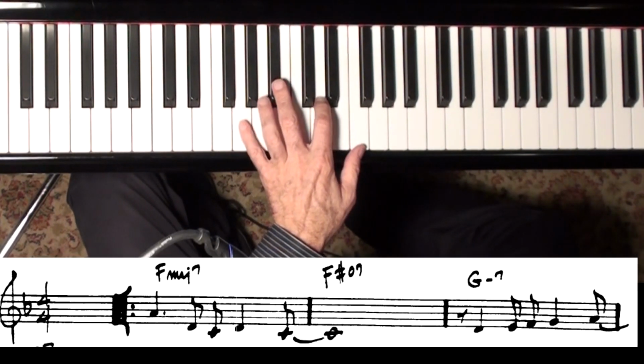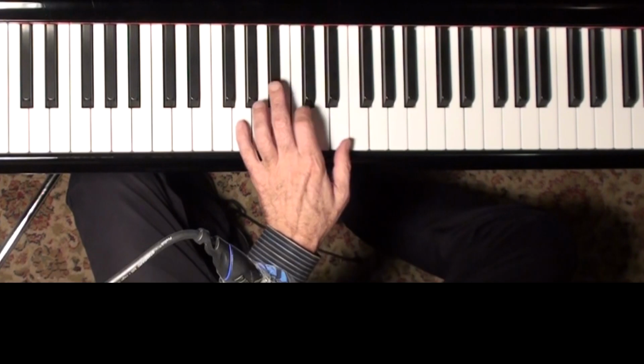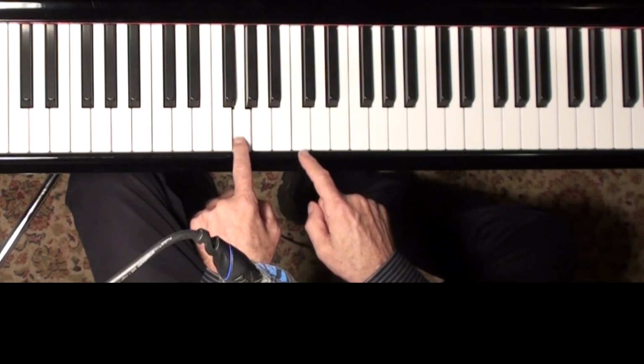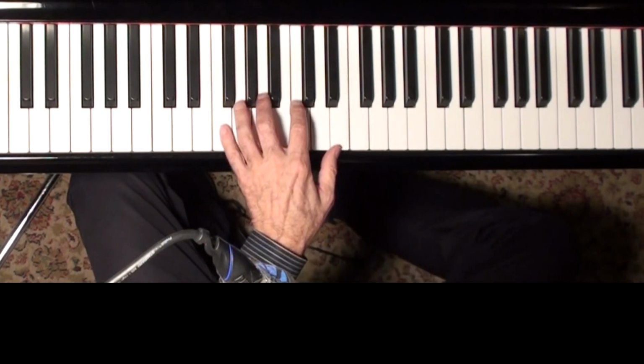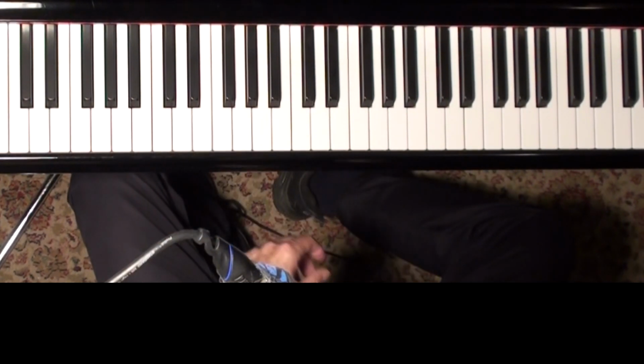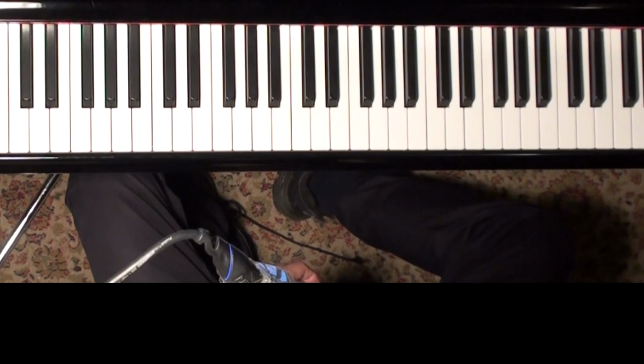Now that's called a 2-5-1 there at the end, because you're doing G minor, C, and F. That's 2, 5, and 1 in the key of F. Okay. The bridge is what's really the cool part about this song.